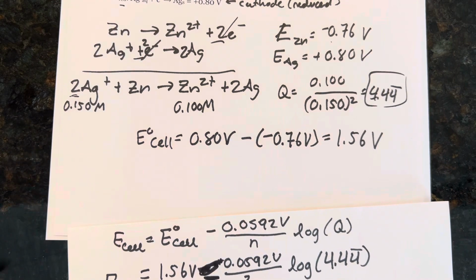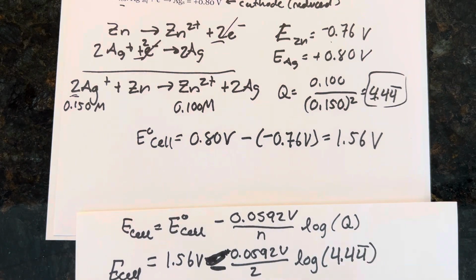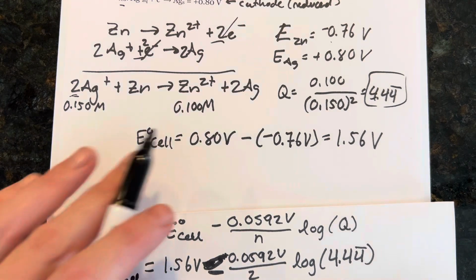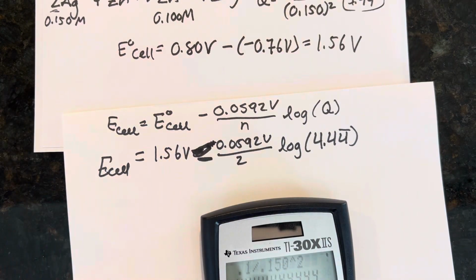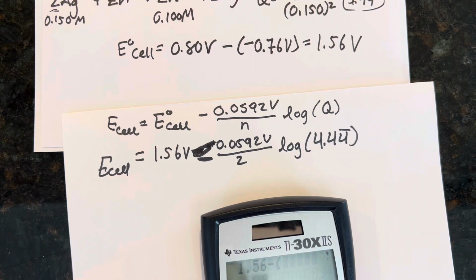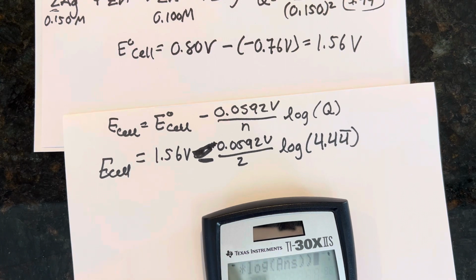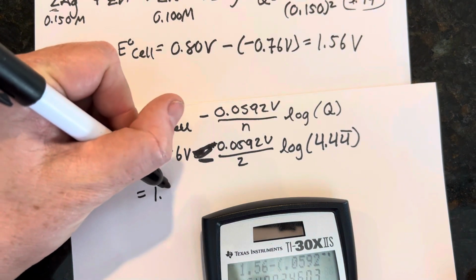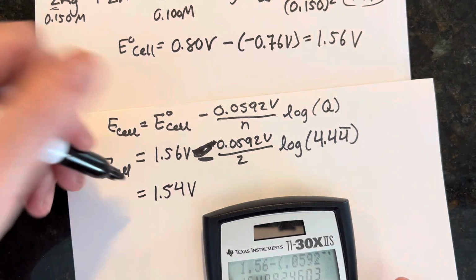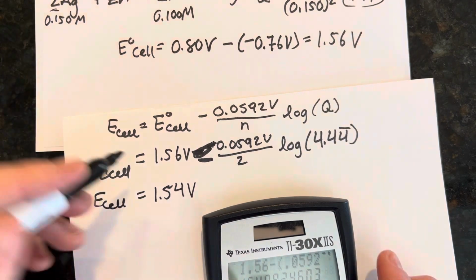Just plugging and chugging in this equation. All right, let's go ahead and calculate this out. I have 1.56 minus 0.0592 divided by 2 times the log of our last answer. I get an answer of 1.54 volts.